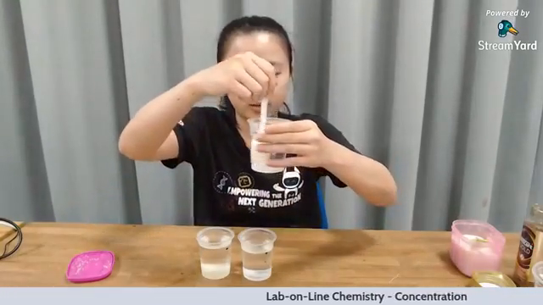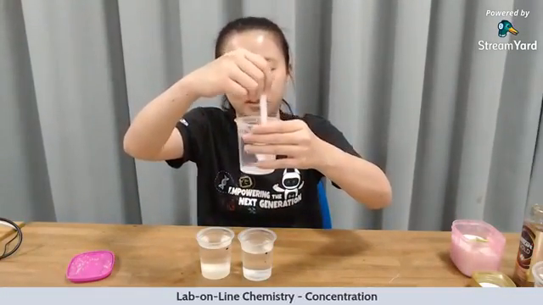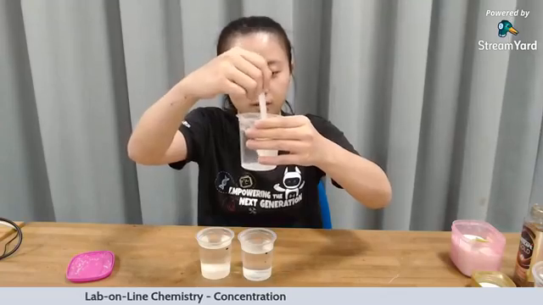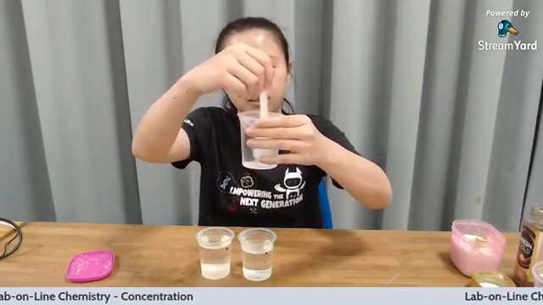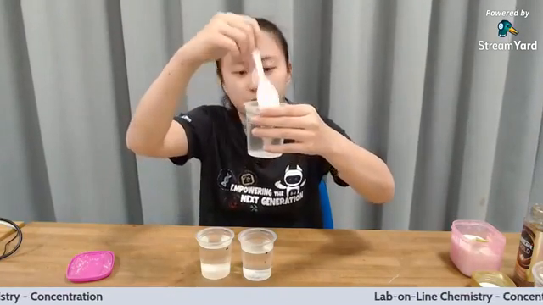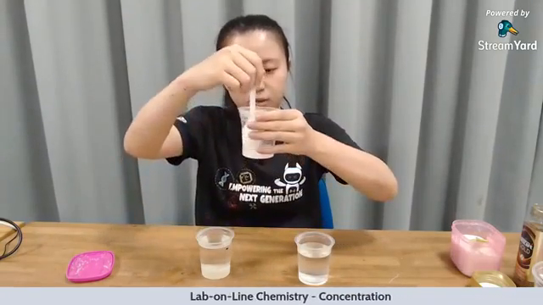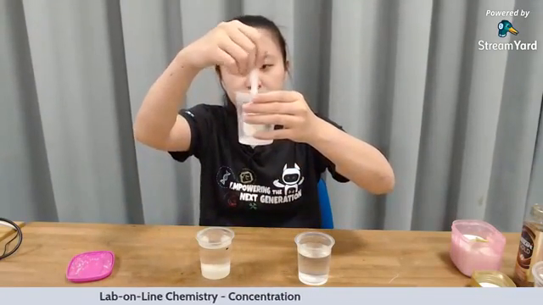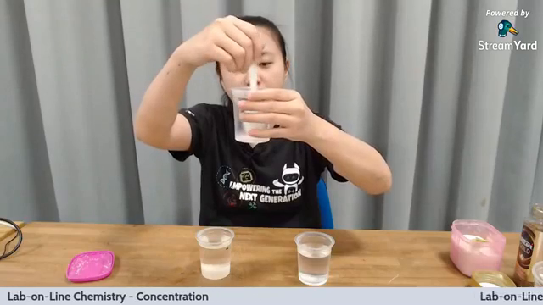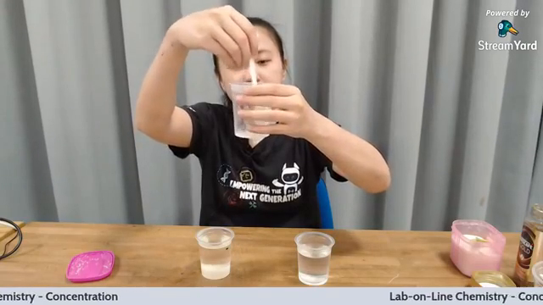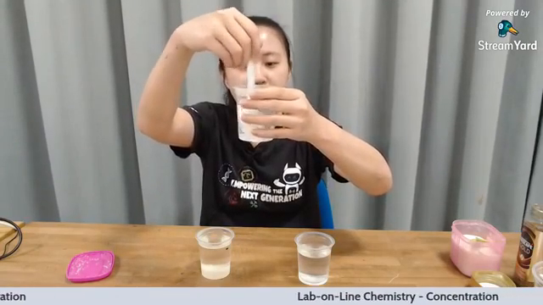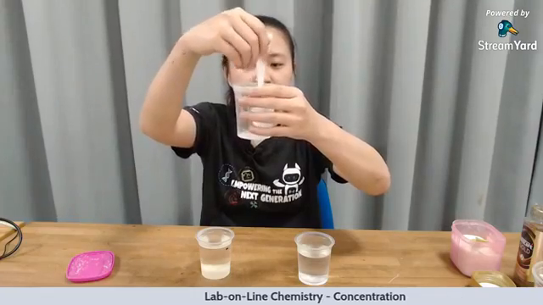For the dilute one, 10 seconds of dissolving. 1, 2, 3, 4, 5, 6, 7, 8, 9, 10. And the second one, 1 to 10.